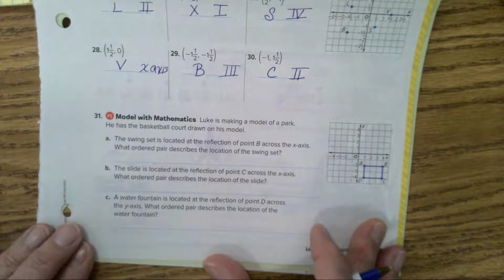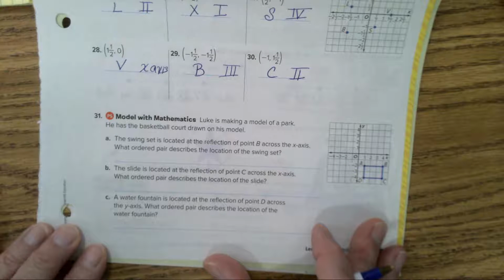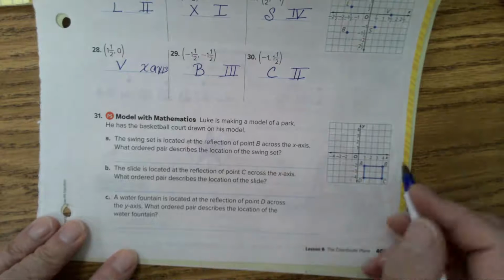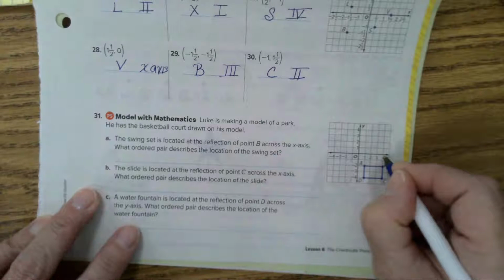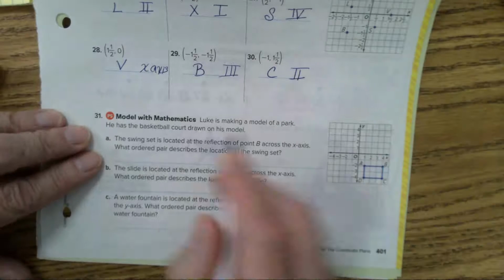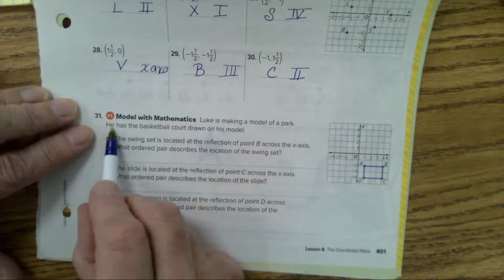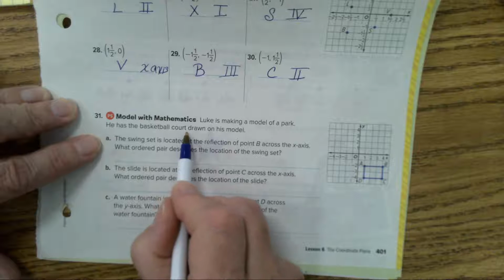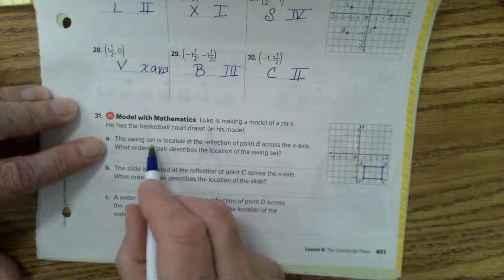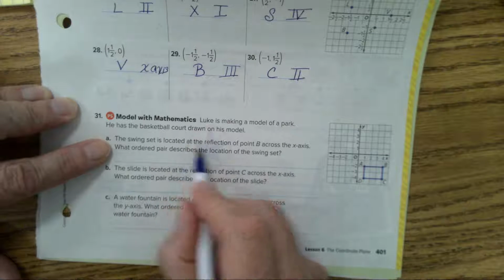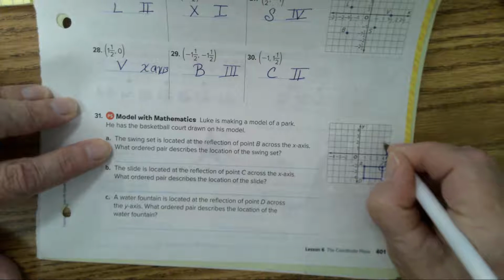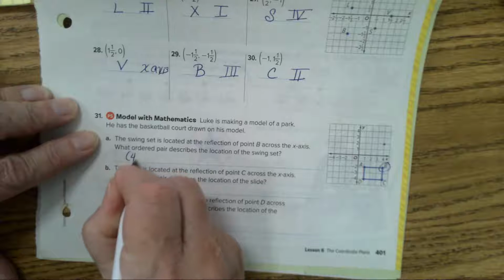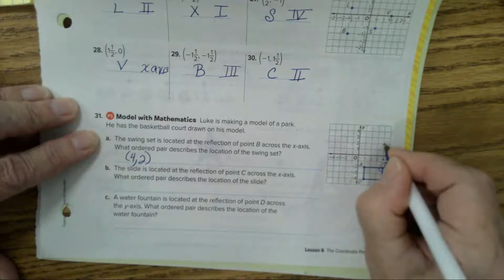What ordered pair describes the location of the swing set? Well, it's over 4, up 2. Let's see, Luke is making a model of a park. He has the basketball court drawn on his model. The swing set is located at the reflection of point B. So the reflection of point B is (4, 2). All right, got a little X there.